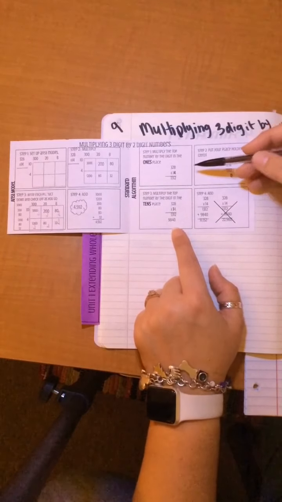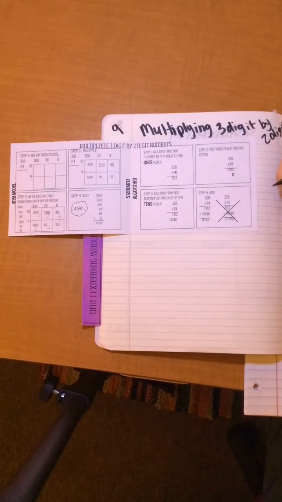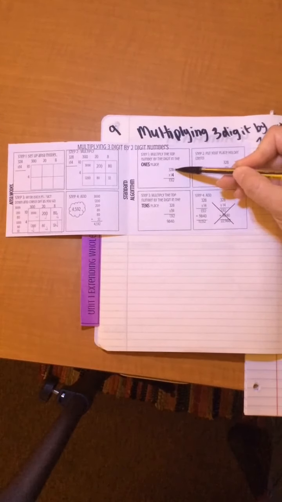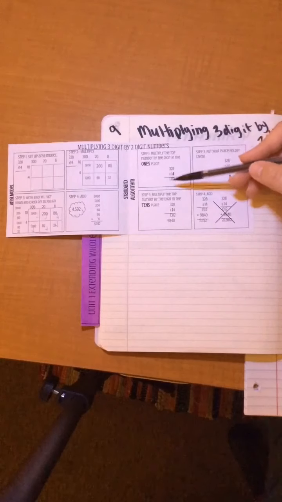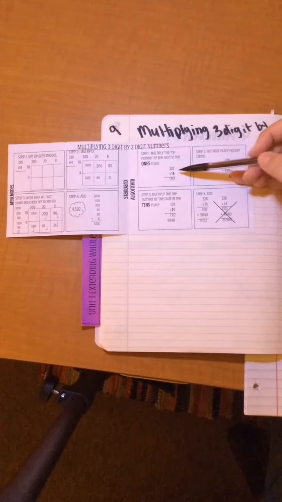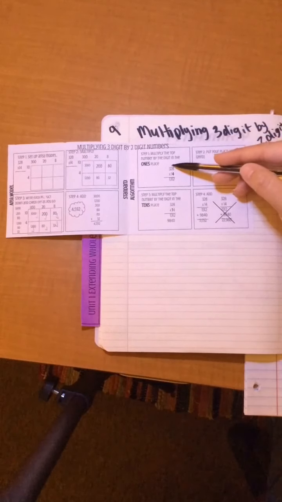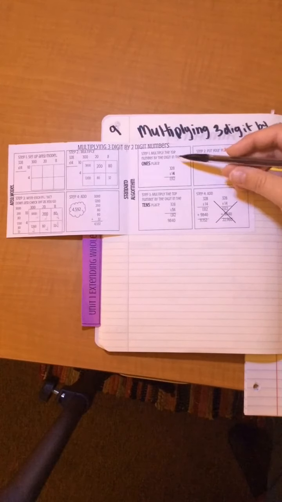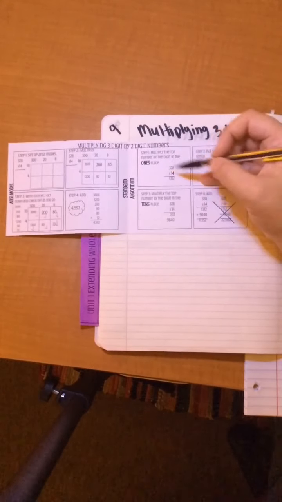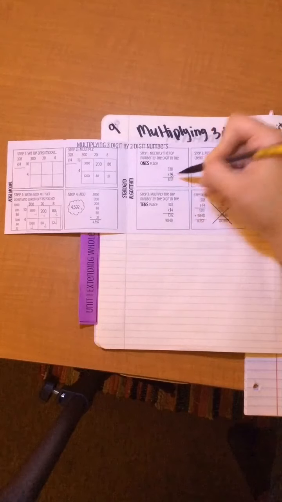All right? Now let's look at standard algorithm. Same exact problem. So we are going to first line it up, and we line up place value when we do standard algorithm. So our 1s are lined up, 10s, and there's no 100s on this. The first thing we're going to do is multiply the top number, 328, by the digit in the, what digit's in the ones place? Underline it.